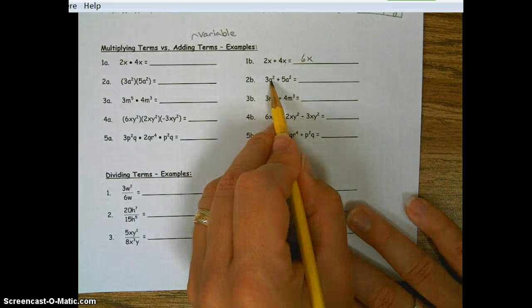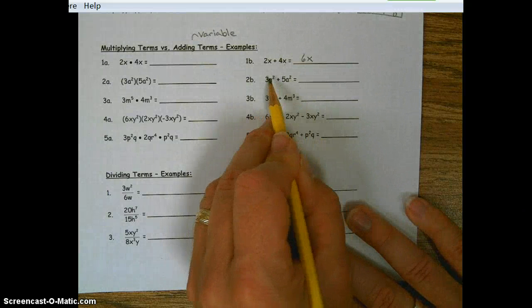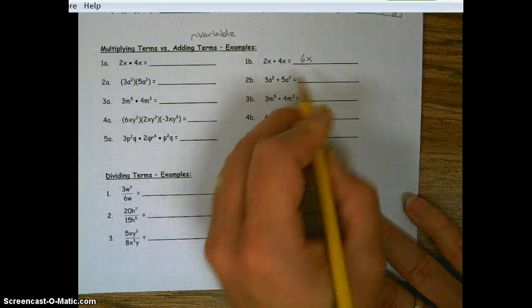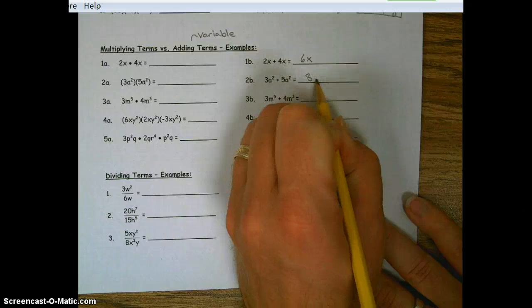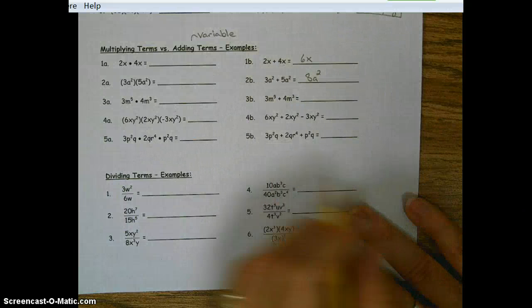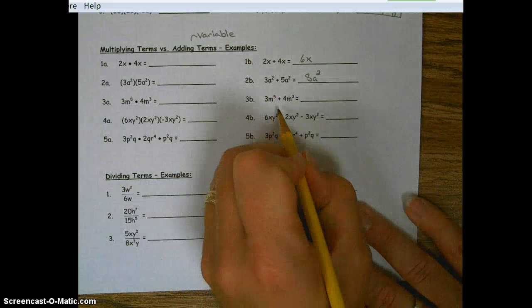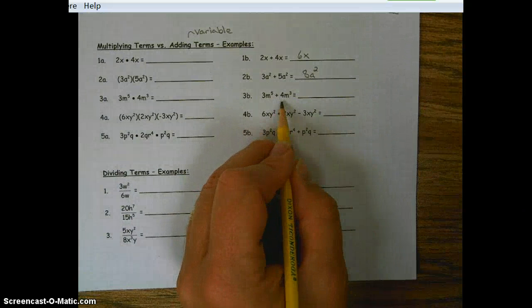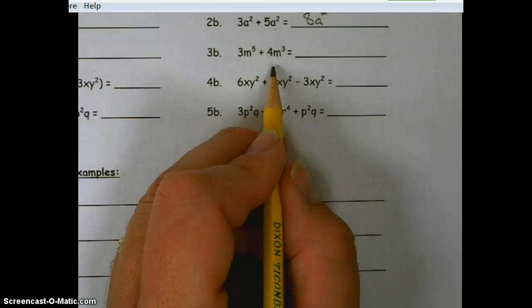So notice these two variables are the same, and they have the same exponent. So 3a squareds plus 5a squareds is 8a squareds. Okay? I love it. Take a look at this one. Let's zoom in on this one a little bit.